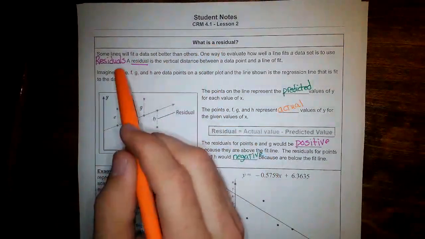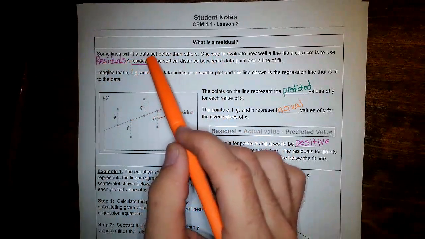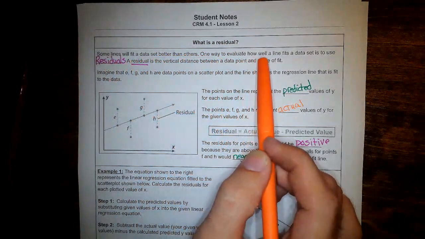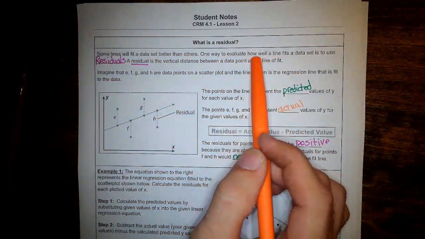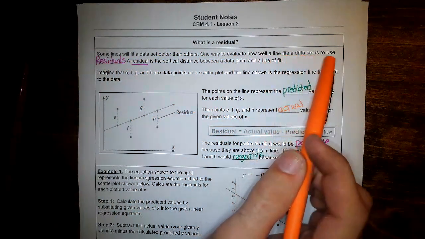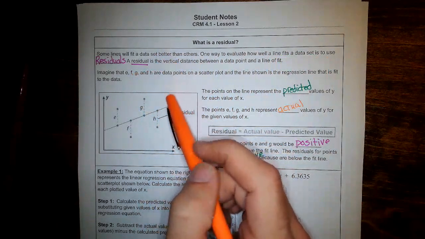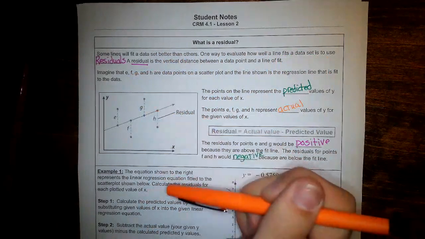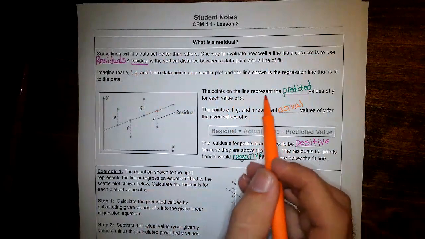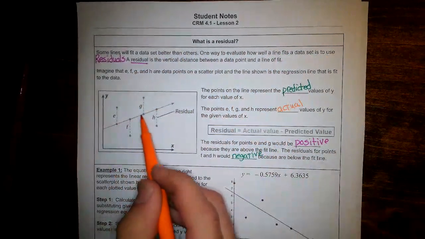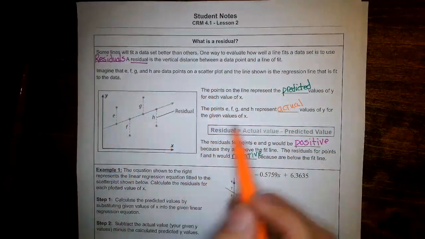So with the residuals, some lines will fit a data set better than others. One way to evaluate how well a line fits a data set is to use a residual, which, like we just went over, is the vertical distance between the point and the line of best fit. The points on the line represent the predicted. So this guy right here is what we predict as we continue up, but then each point is the actual value.